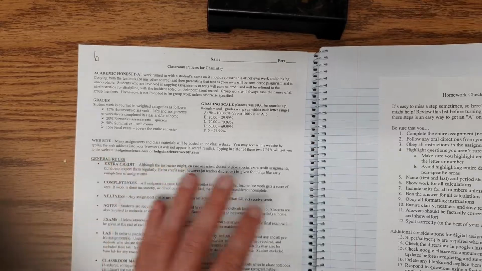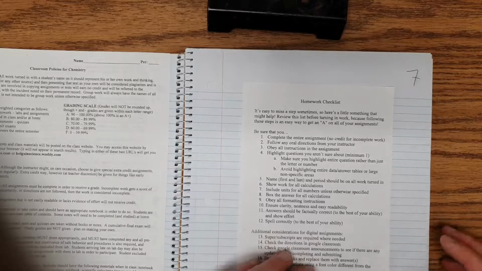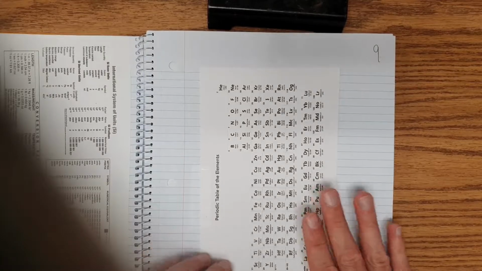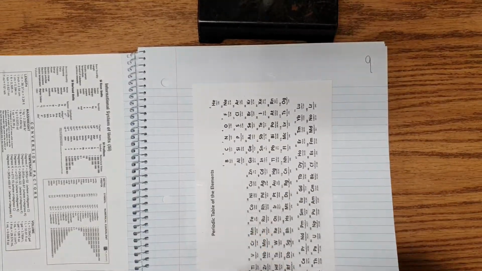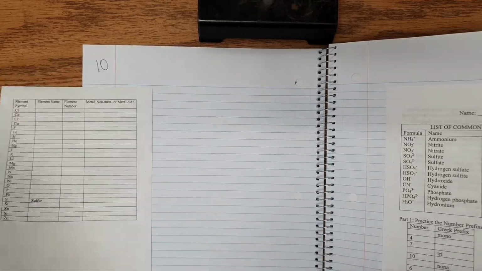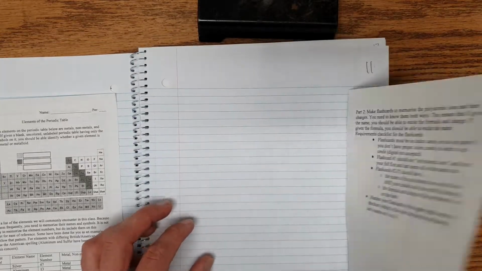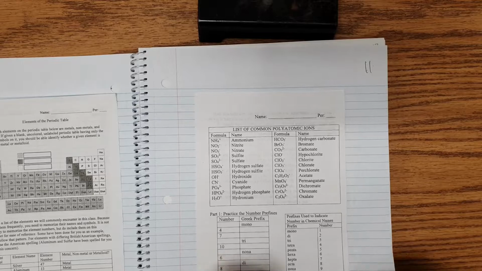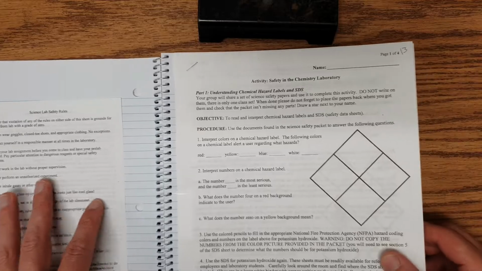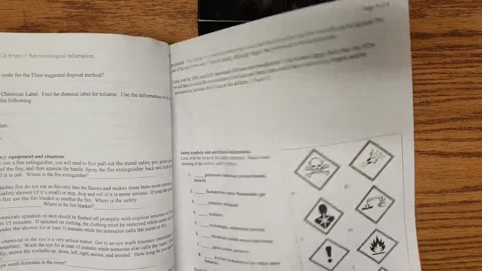Page 7, the homework checklist, double-sided, or sorry, single-sided. Page 8, unit conversion chart, single-sided. Page 9, periodic table, single-sided. Page 10, elements of the periodic table, or what your thing calls list and worksheet elements to memorize, double-sided. Page 11, list and worksheet polyatomic ions to memorize, double-sided. Page 12, safety contract, double-sided. Page 13, safety packet, double-sided, and taped in a way to ensure that all pages are visible.